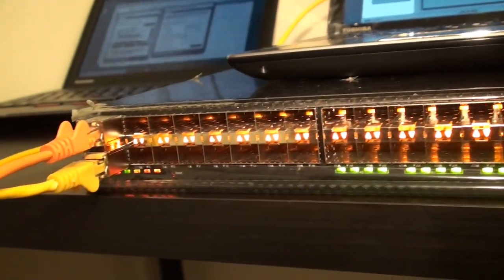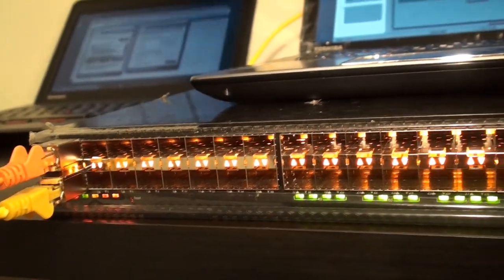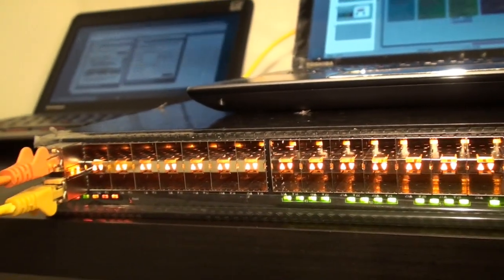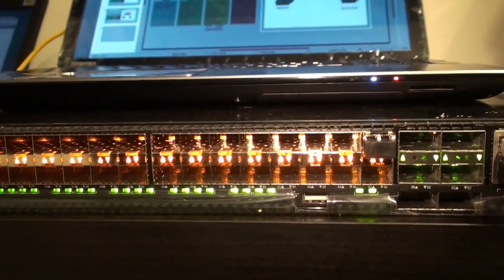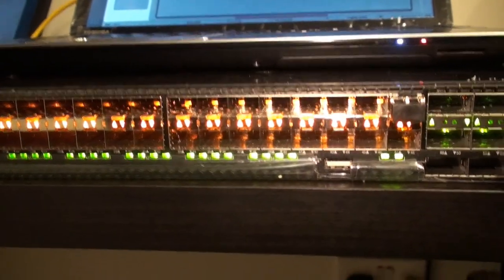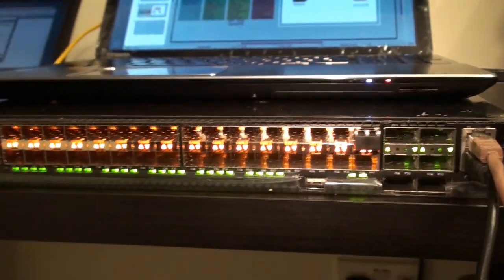In the beginning, this is during the startup of the switch, and we will connect to the console of the switch to see what exactly is going on and what is required to load Open Network Linux on this switch.